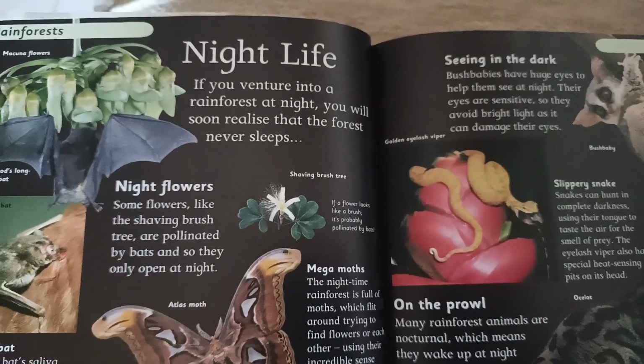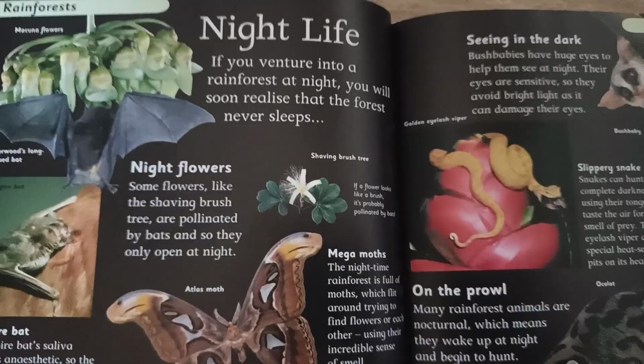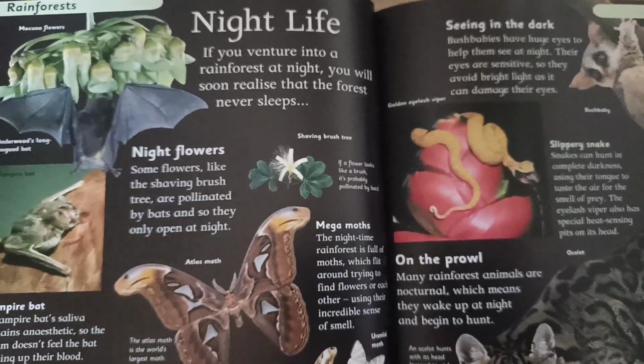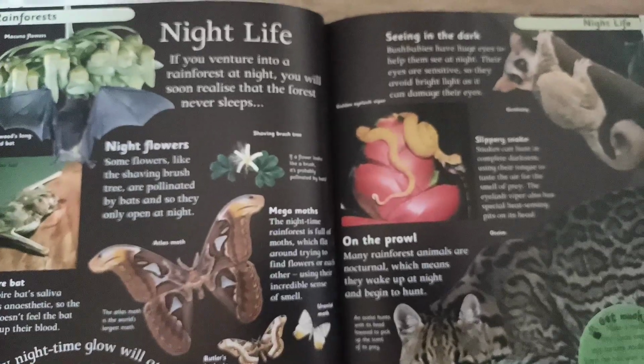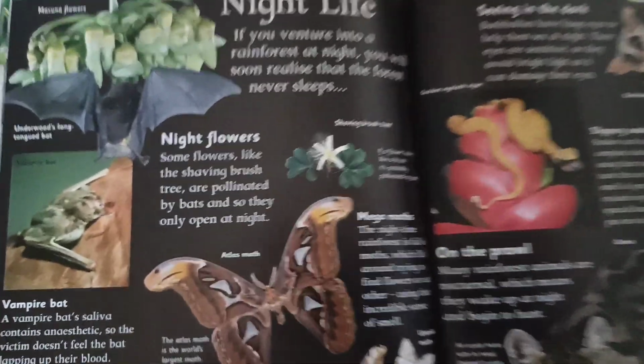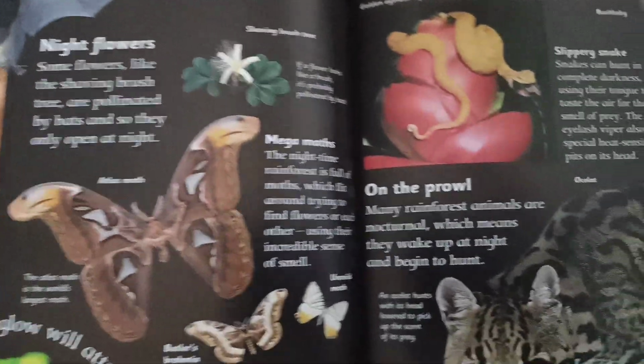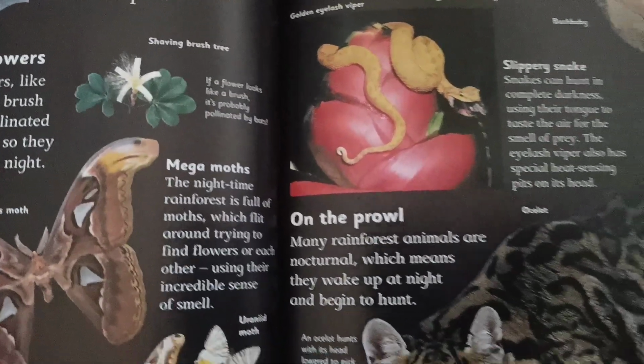Now, nightlife in the forest. If you venture into the rainforest at night, you will soon realize that the forest never sleeps. Night flowers are there, mega moths.